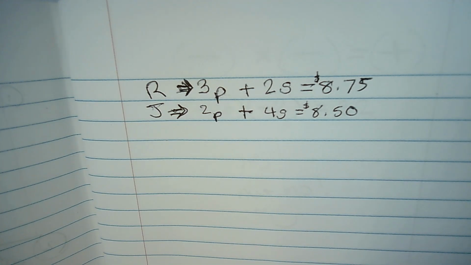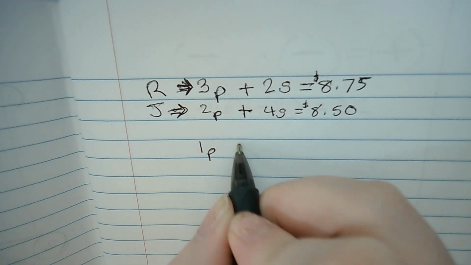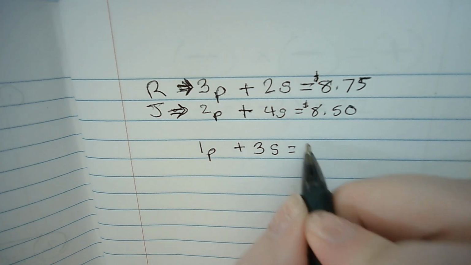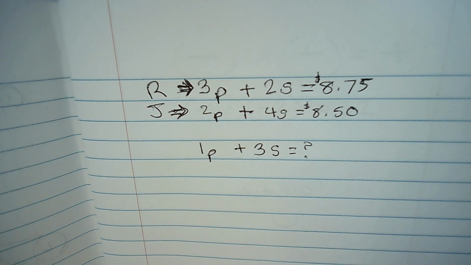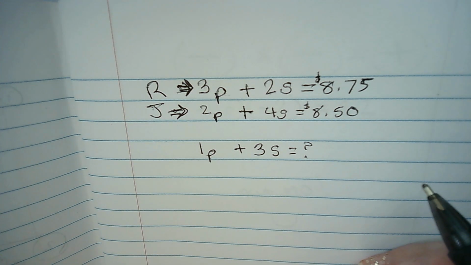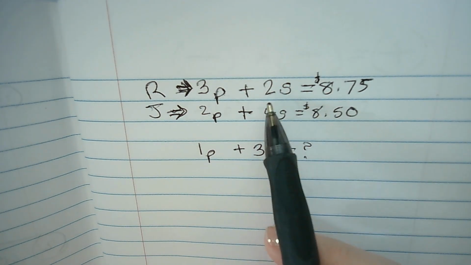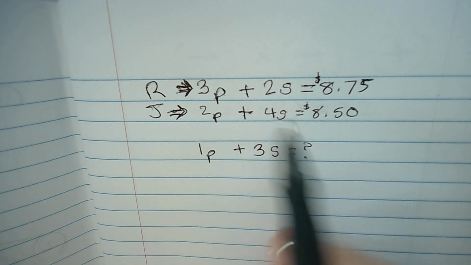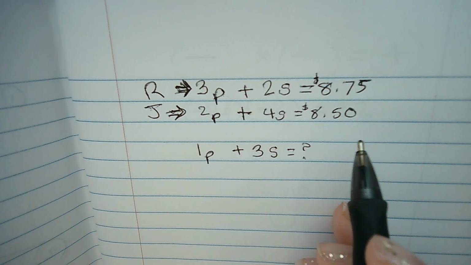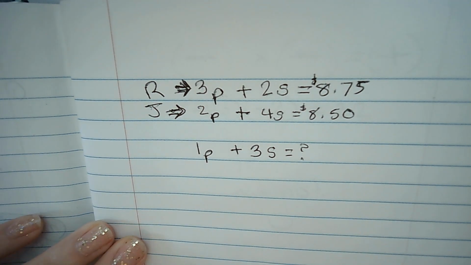How much would an order of 1 slice of pizza and 3 sodas cost? Question mark. Okay. So this is a beautiful example of a system of equations question. So we're going to use these two to figure out what P and S equal individually. And then we can figure this out. So we have options. We can do a substitution method or we can do an elimination method. I'm not really sure what I'm going to choose yet, so let's just go for it.